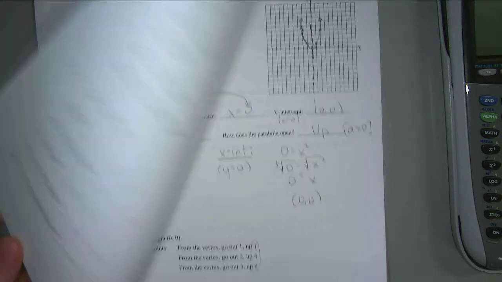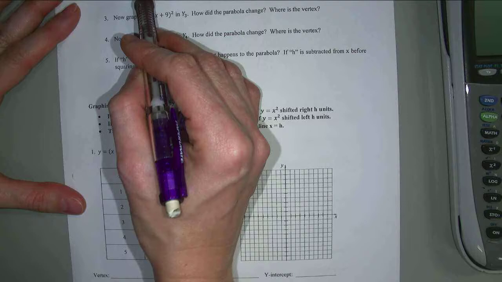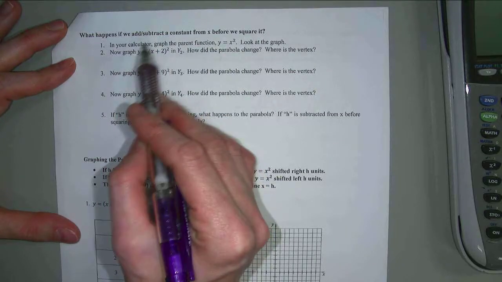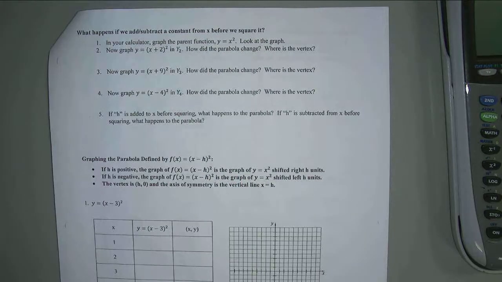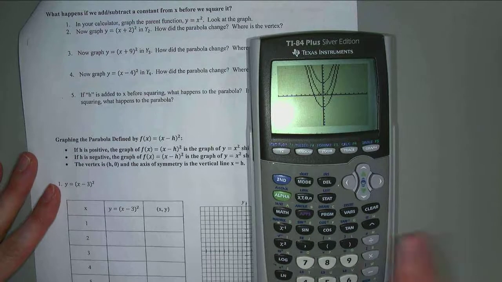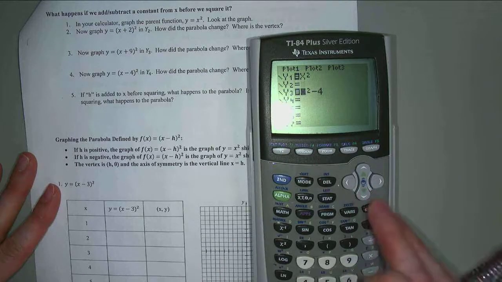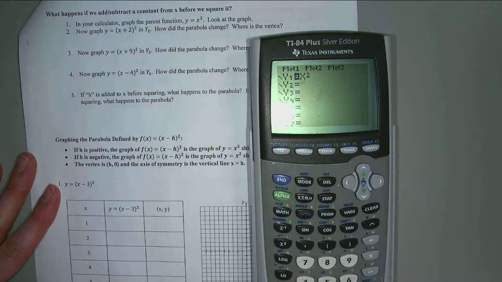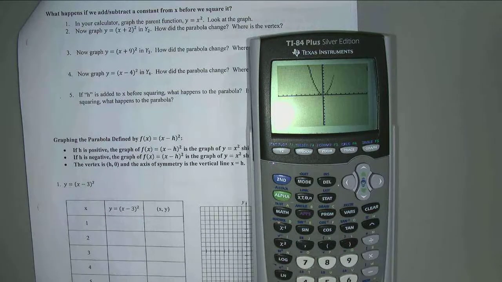What do you think putting an addition or subtraction inside the square is going to do? Well, instead of going up or down, it's going to start moving left or right, okay? So go ahead and clear out your y equals except for y1. And in y2, guys, in parentheses, do parentheses x plus 2 parentheses squared and hit graph. So it'll graph your first normal guy, and then notice what happens. Where did your parabola go and which direction did it move?